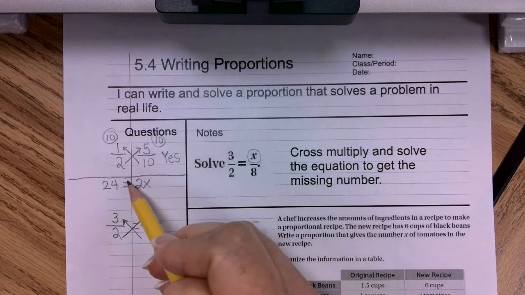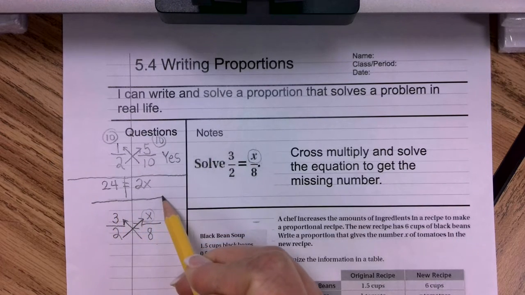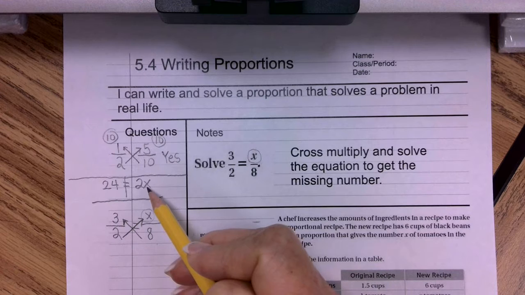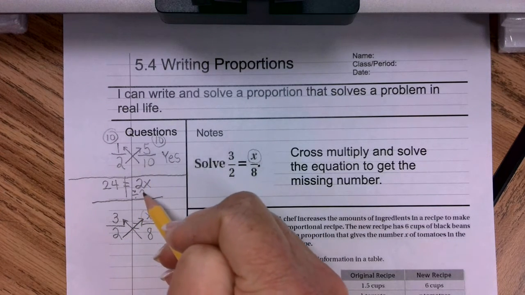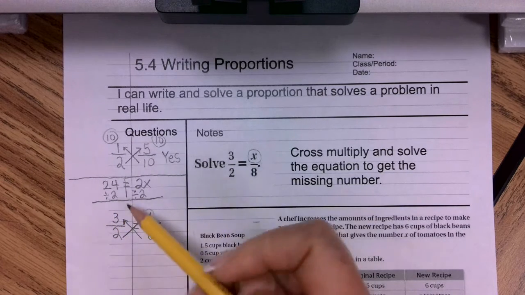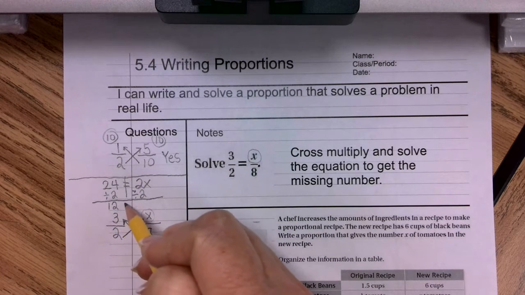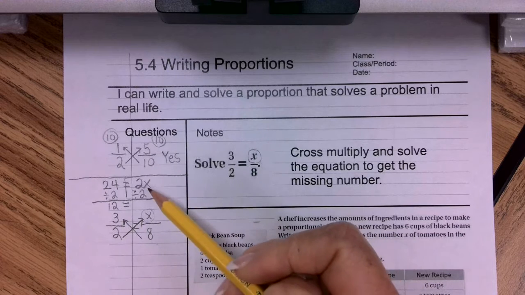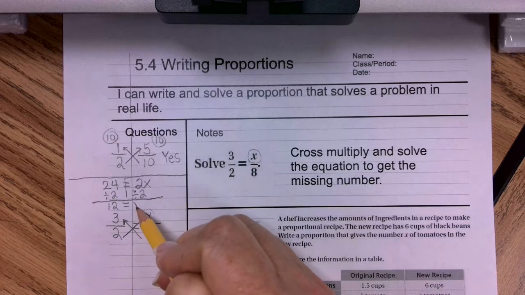So what we want to do is split that equation. And if you'll remember from a few weeks ago, if you have 2 times x and you're trying to figure out what that x is equal to, you have to divide by 2 on both sides of that equation. 24 divided by 2 is 12. And then we have our equal sign, and 2 divided by 2 is 1x.